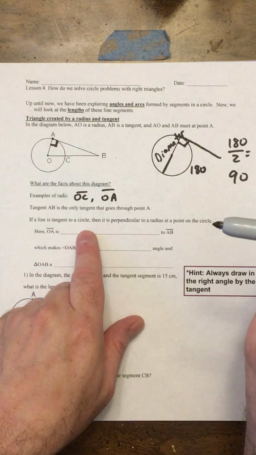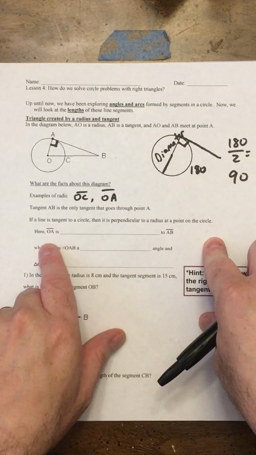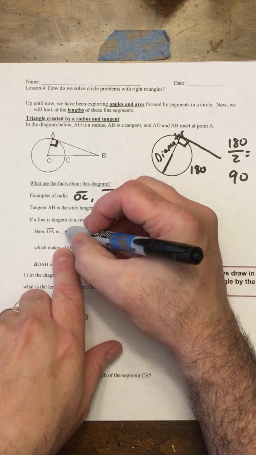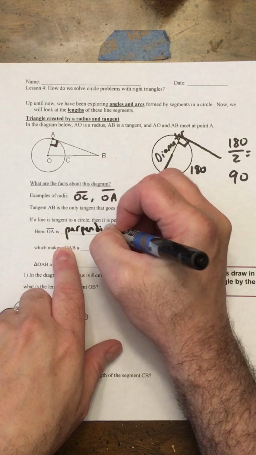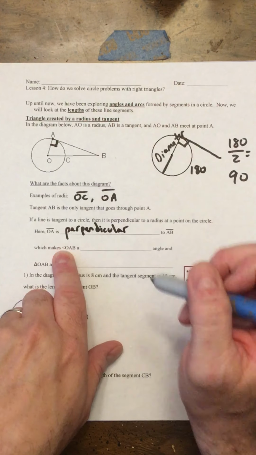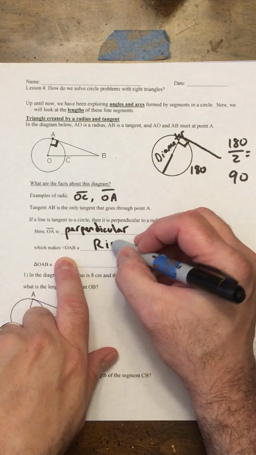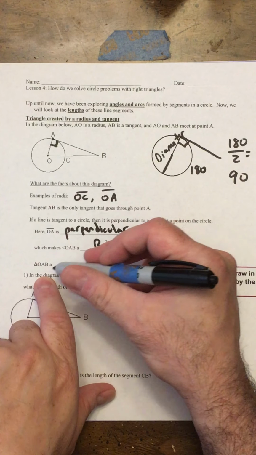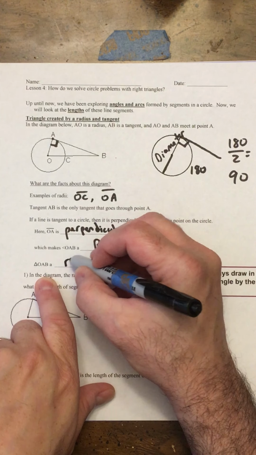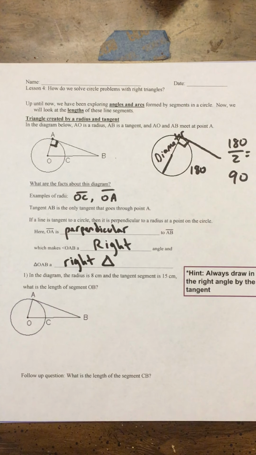If a line is tangent to a circle, then it is perpendicular to a radius at a point on the circle. Here, OA is perpendicular to AB, which makes angle OAB a right angle, and therefore triangle OAB is a right triangle. Okay, so let's try a couple of problems out so you can see how this will work, and you should be fine with this stuff because this is like a review of stuff we've done before.